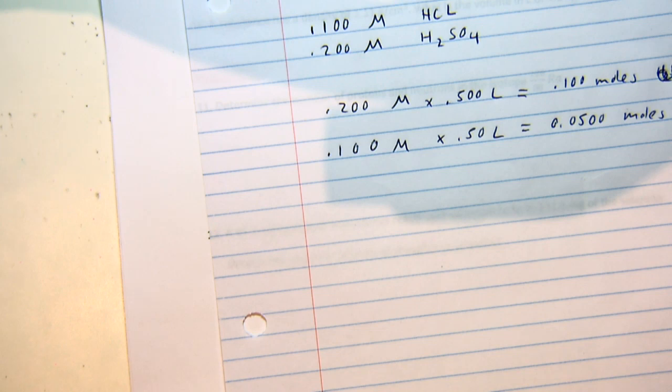I'm sorry, can you say that again? What do you mean, mole ratios?